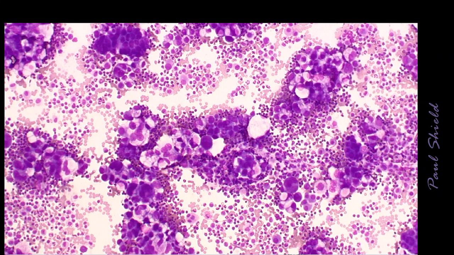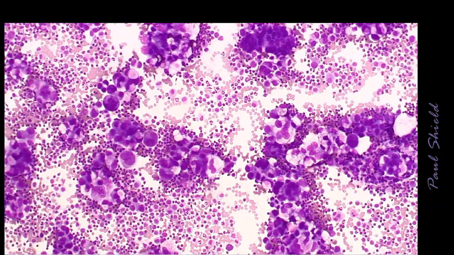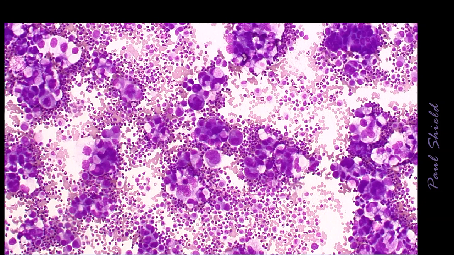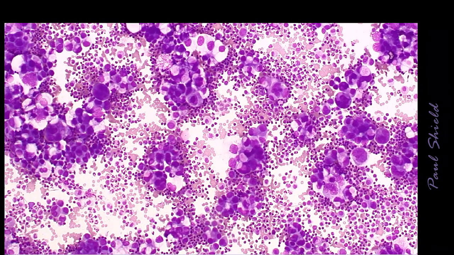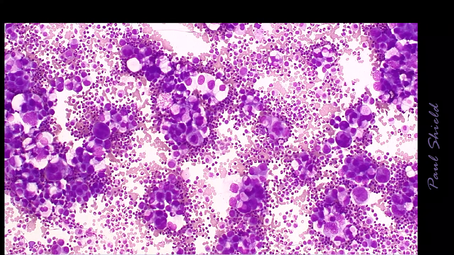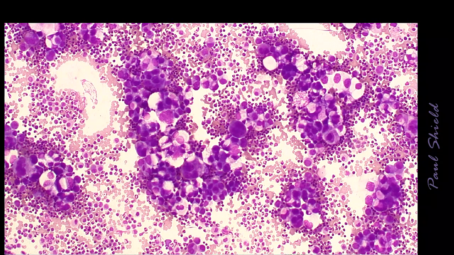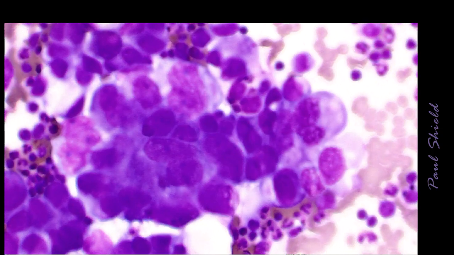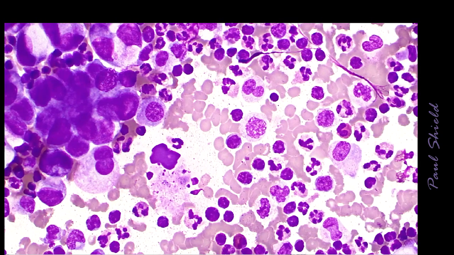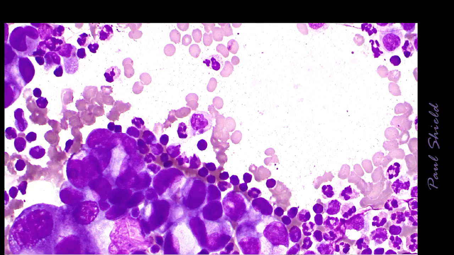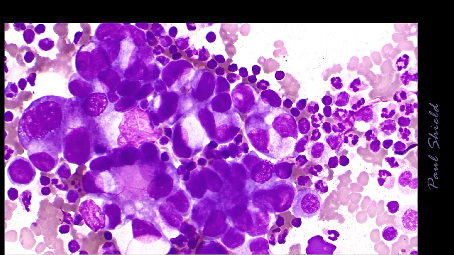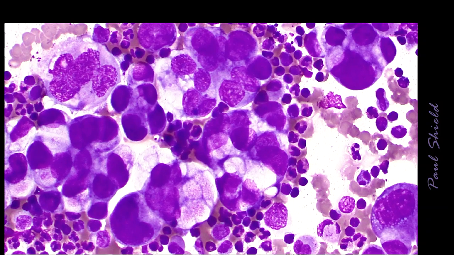Here's another example. This one has more inflammatory cells in the background and maybe mesothelial cells, but it also has lots of these groups of adenocarcinoma cells. See how the vacuolation appears quite clear, and see how much variation there is in nuclear size here. Yes, the background does have a lot of leukocytes, some mesothelial cells. Notice how much bigger these malignant cells are, and they have eccentric nuclei, large vacuoles.